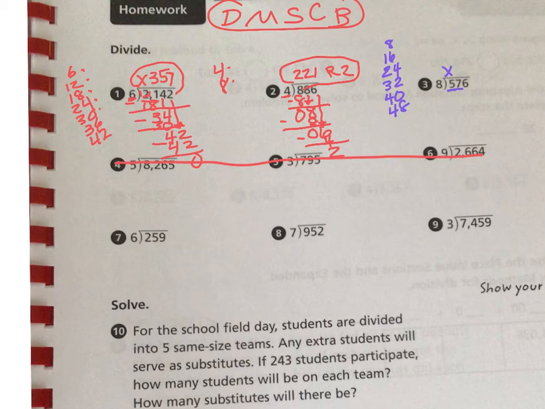Okay, so I did have 8, 16, 24. I'm going to go up 8 more. So it would be 56. Ooh, that's a good one, isn't it? That's really close. So that was 1, 2, 3, 4, 5, 6, 7 8s. Put my 7 up here. And 7 times 8 is 56. Subtract. 7 minus 6 is 1. I check. Do I have something to bring down? Yes, I do. Bring down my 6 and start over.